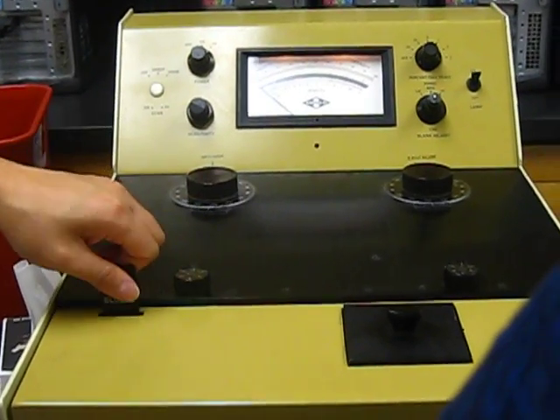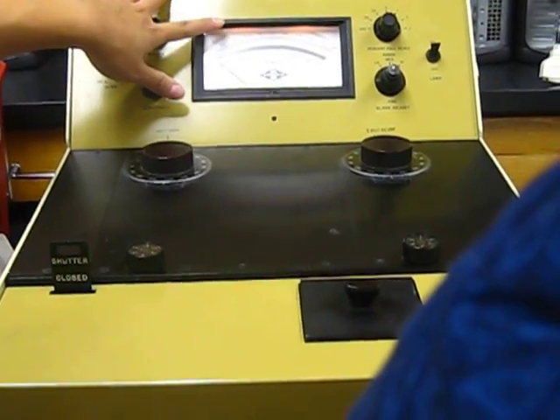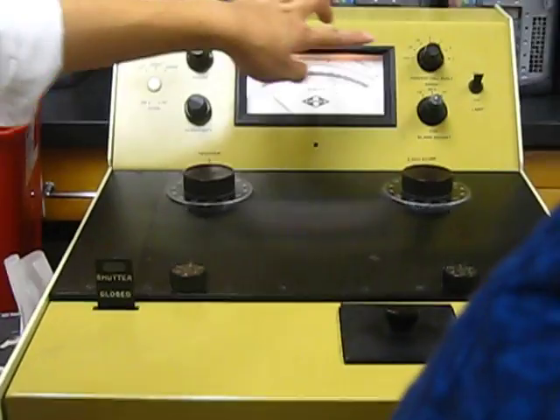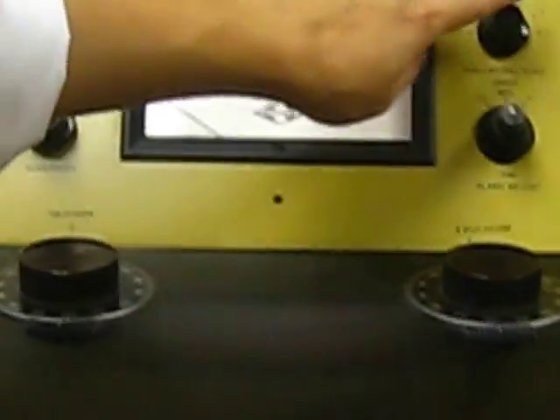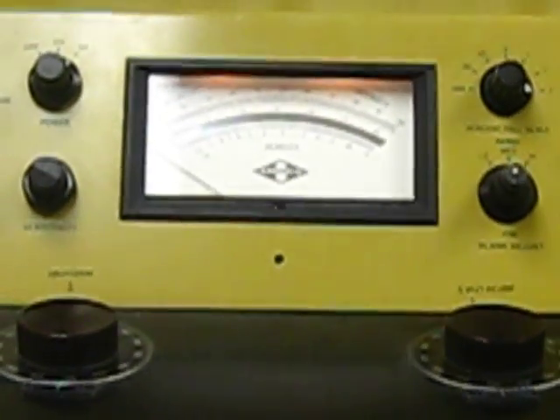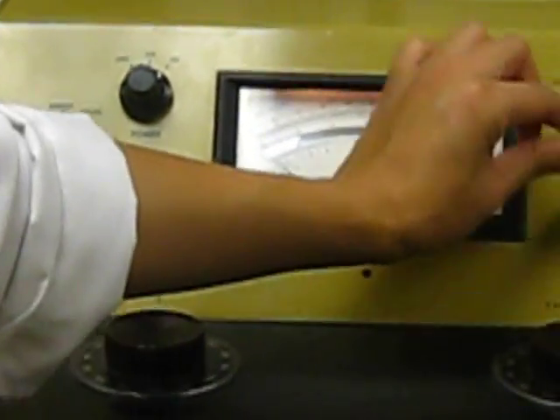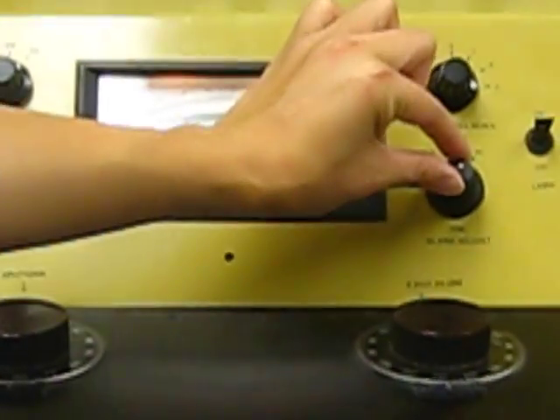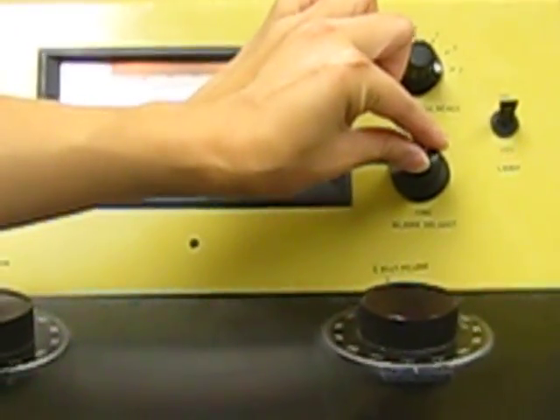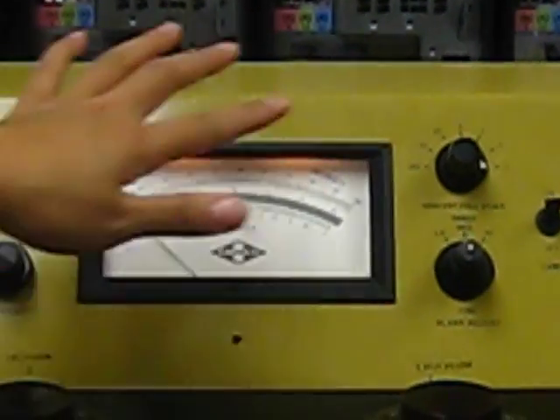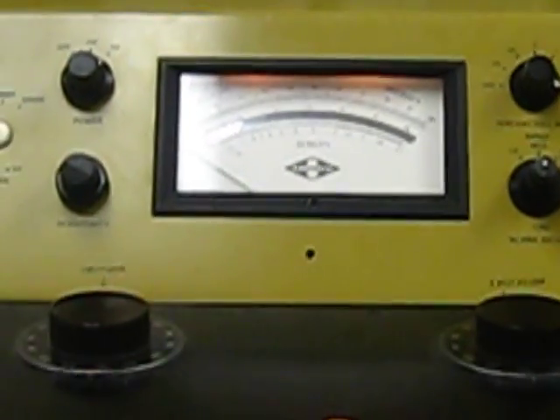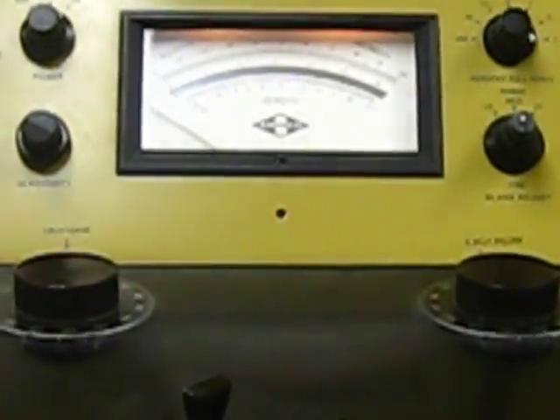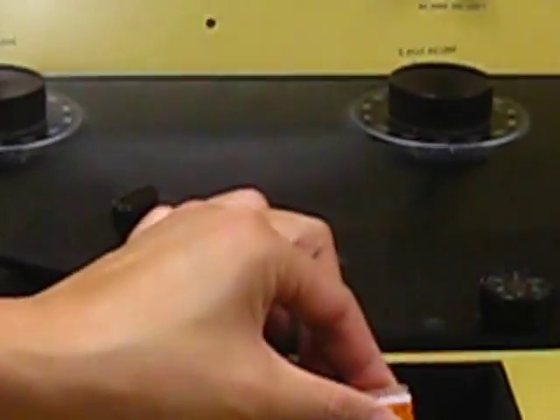And because this is the blank, we want the needle to be 0 even at the highest sensitivity. So we put it to 0.1 and open the shutter and adjust the blank to 0. Now it's 0. Now it's okay. We close the shutter. After we set up 0 by the blank, we'll put the first sample inside.